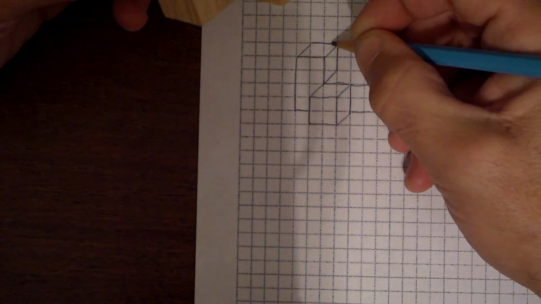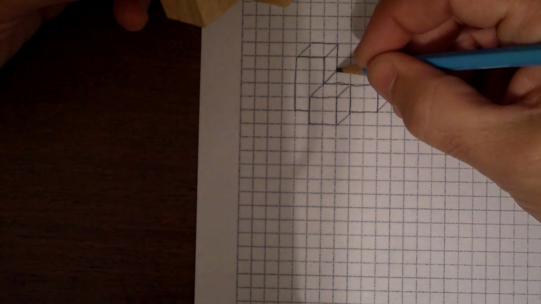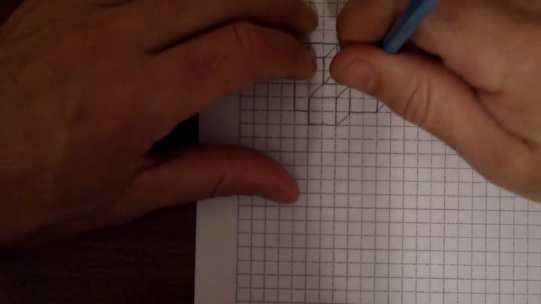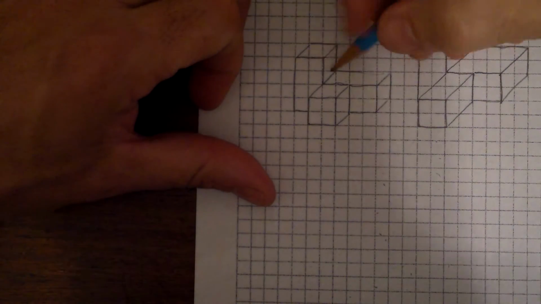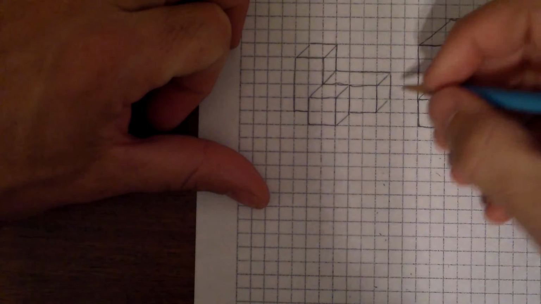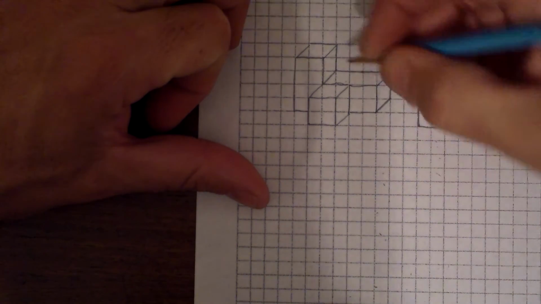My width back here still remains 2. My width back here still remains 4. Oops. Should be using a ruler, but I'm trying to move quick and not cover up the page so you can see what I'm doing.